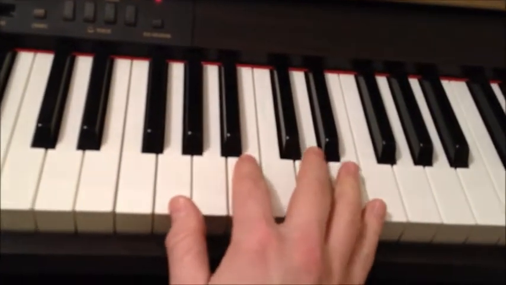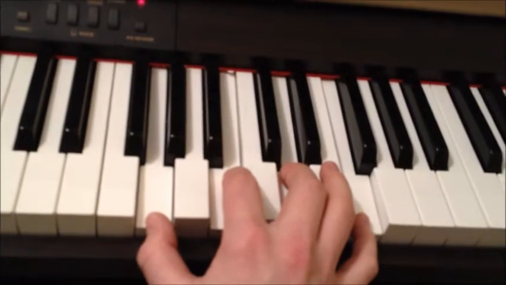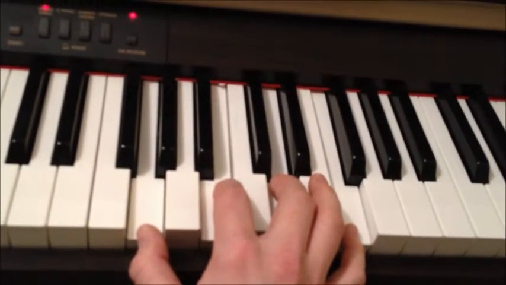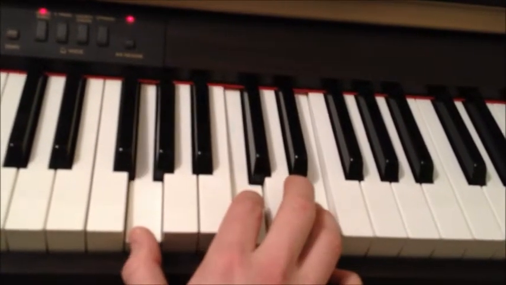Just to give you an example, if you had a G chord, G7 should I say, G dominant 7, it resolves to an inverted C chord.